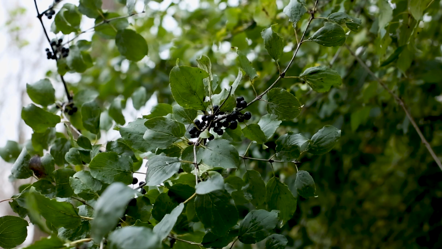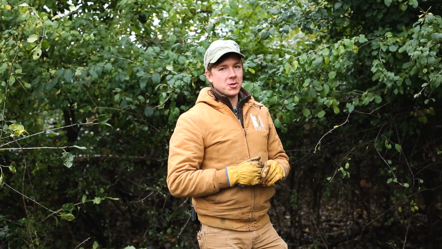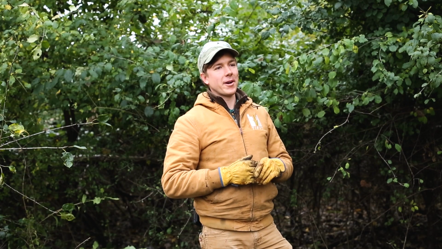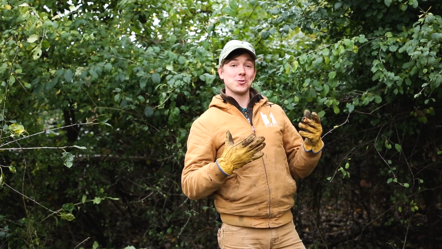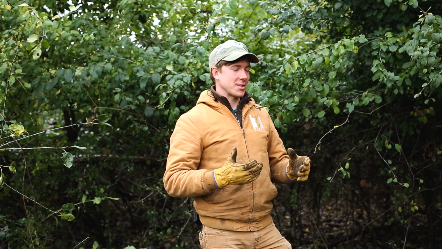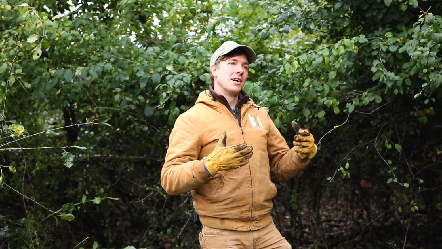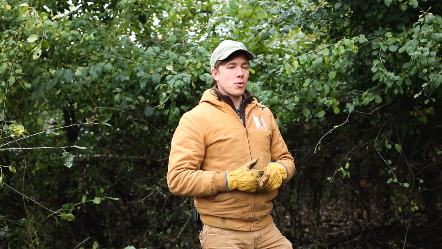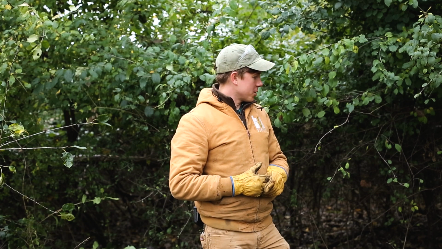Buckthorn is one of the most impactful invasive species in Western New York. It is at the point where we aren't under the illusion that we're going to get rid of it from Western New York. It's sort of widespread across the landscape, but for protecting rare species or important natural areas like Tifft, we do want to manage it.